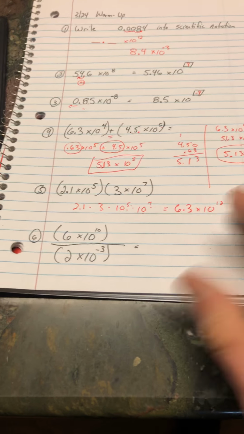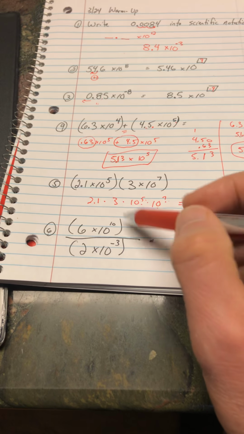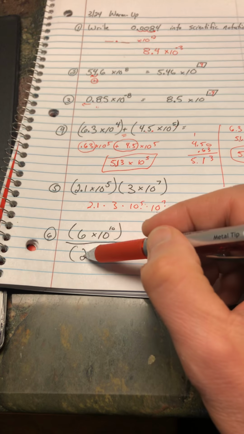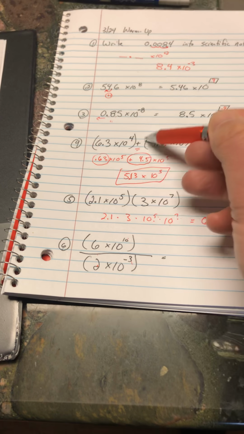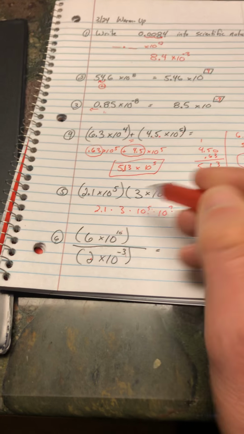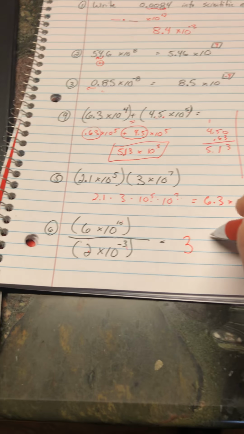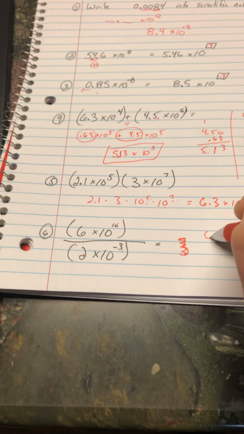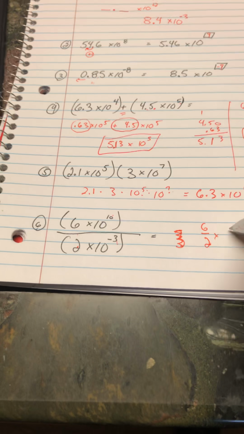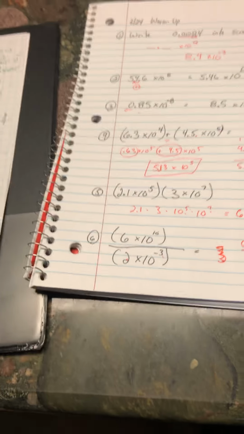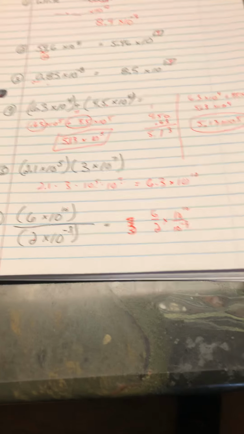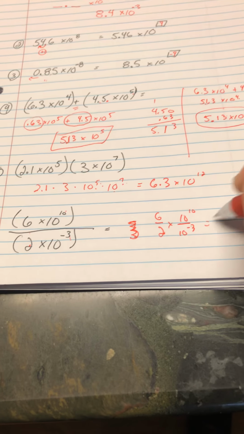And then division, same thing. We're basically dividing our numbers. 6 divided by 2. We don't have to have the like exponents here. That's only for addition and subtraction. 6 divided by 2 is 3. So you might see this in the book. Let me go back. So I do 6 over 2 times 10 to the 10th over 10 to the negative 3rd. That's the same thing as what we had right there. I could break it up that way. 6 divided by 2 is 3.